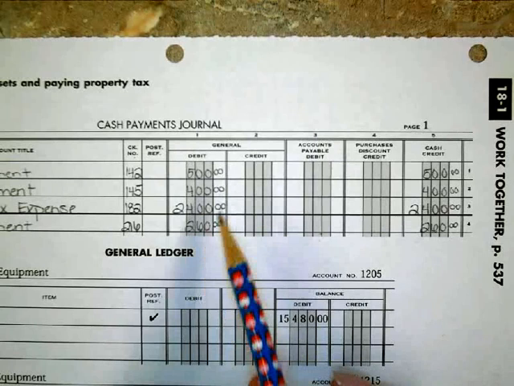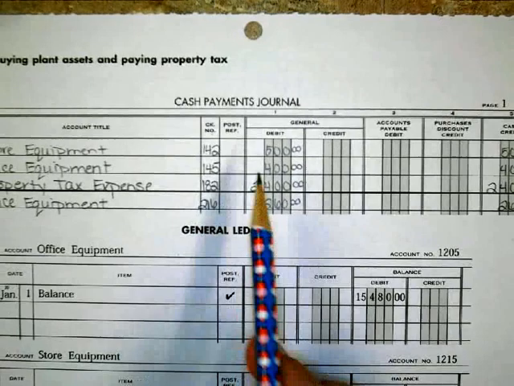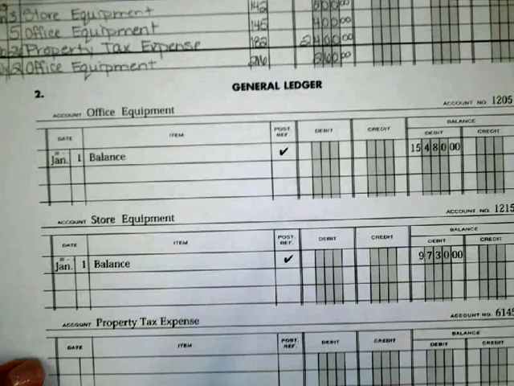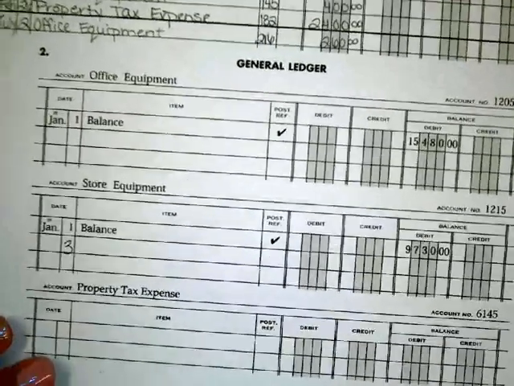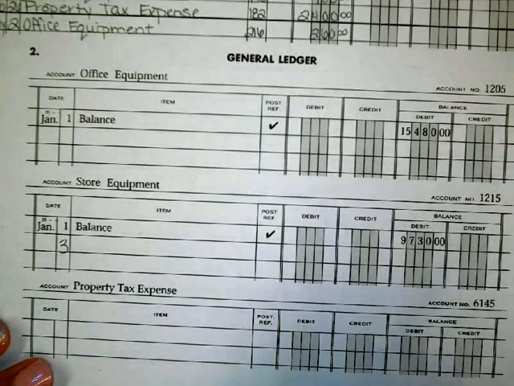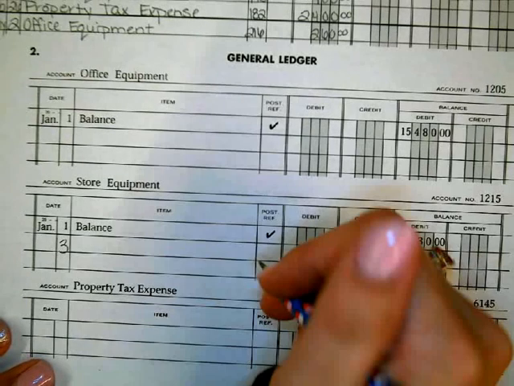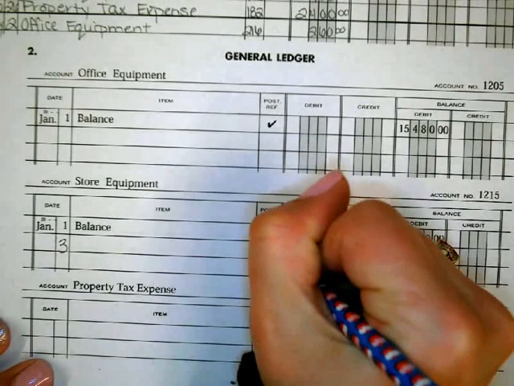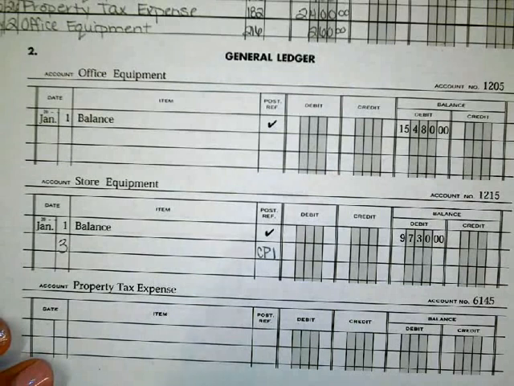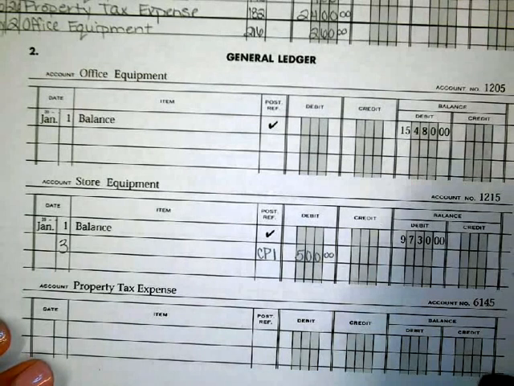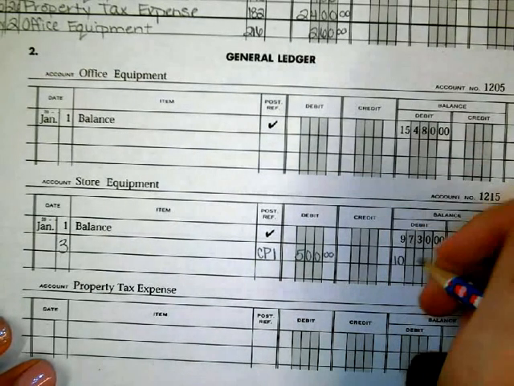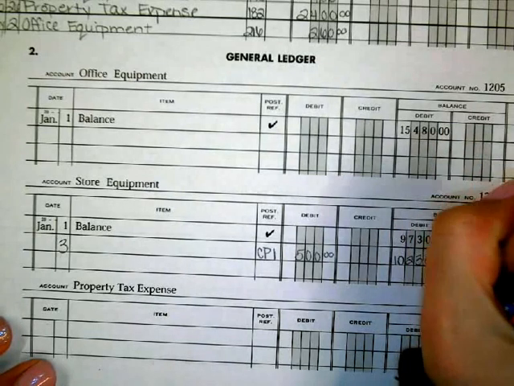So my first one is going to be to store equipment. So I'm going to go down here to store equipment, and it was January 3rd. And I need to put in, my post reference is cash payments, so CP1. And that is a debit of $500. Okay, and so my new balance is going to be $10,230. I'm then going to take that account number 1215 and I'm going to bring it up to my post reference on my general journal.